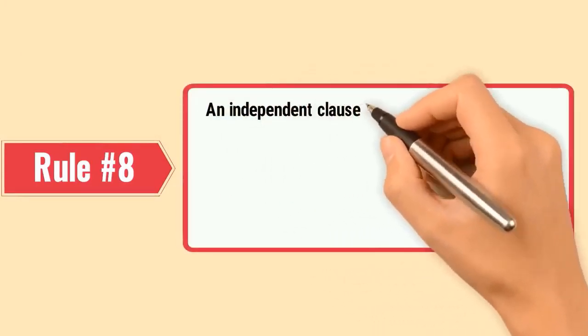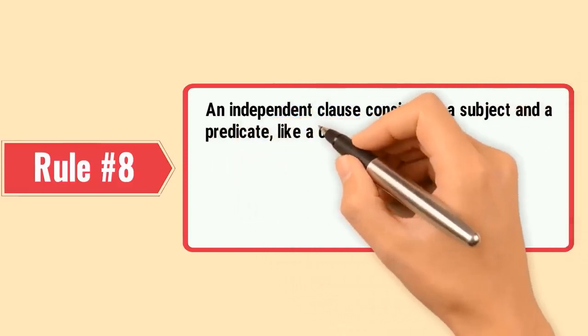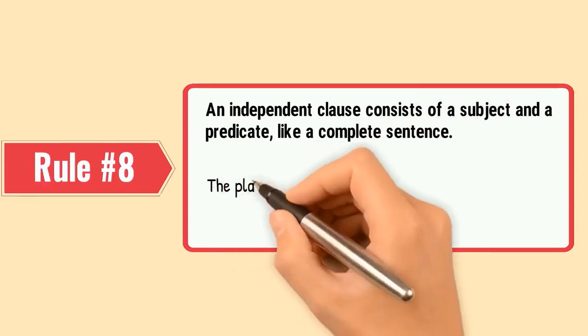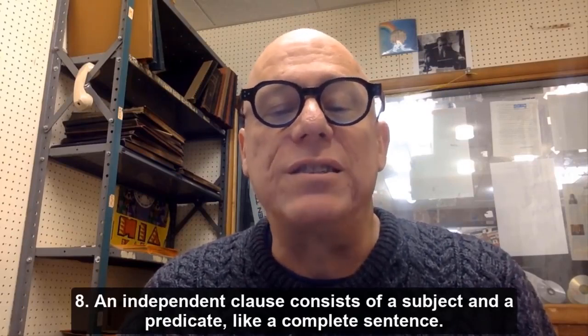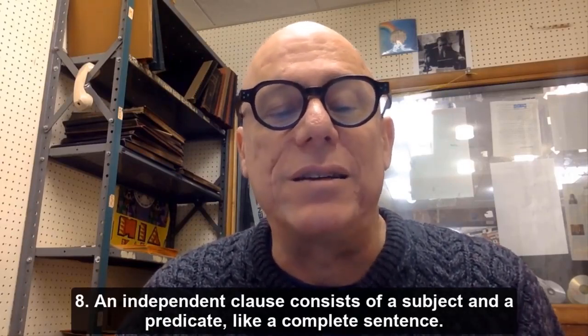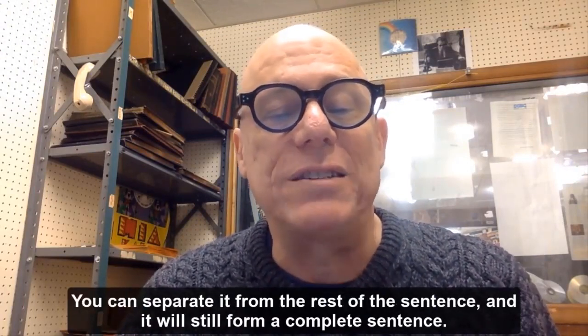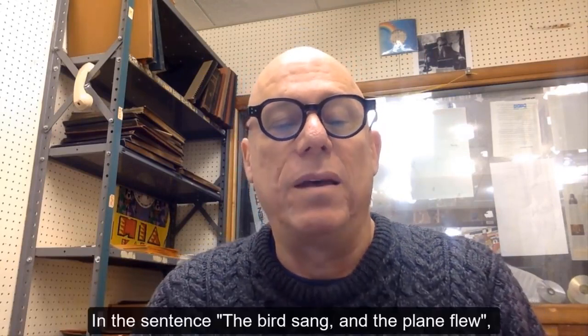An independent clause consists of a subject and a predicate, like a complete sentence. The plane flew. You can separate it from the rest of the sentence and it will still form a complete sentence.